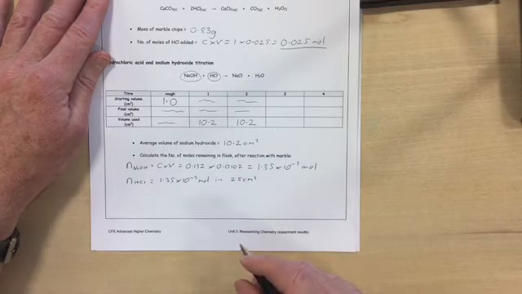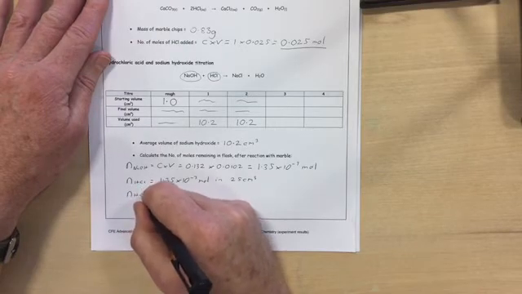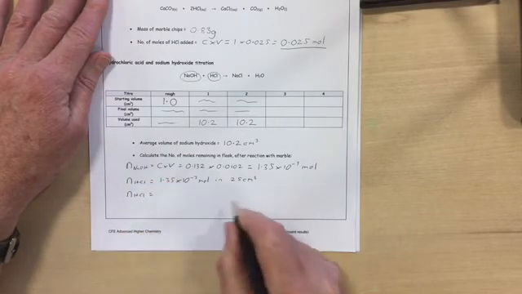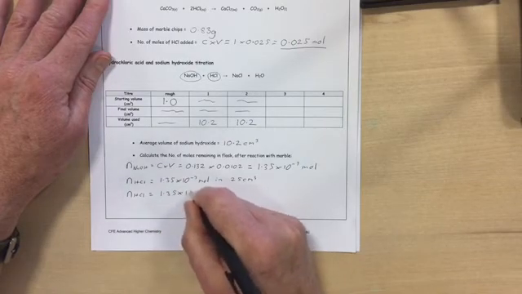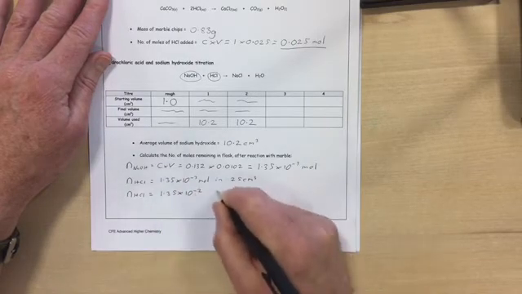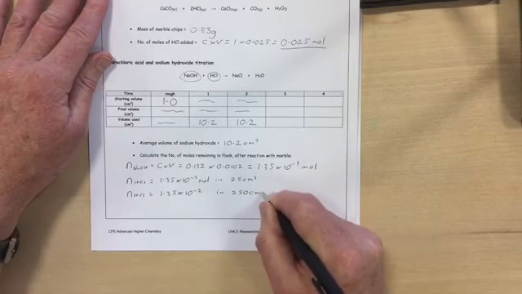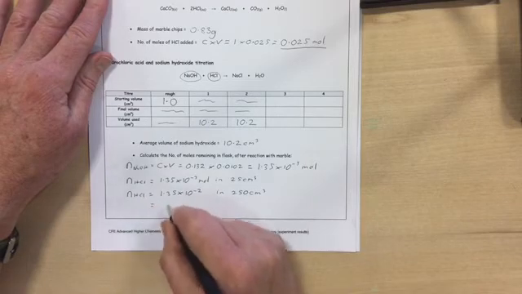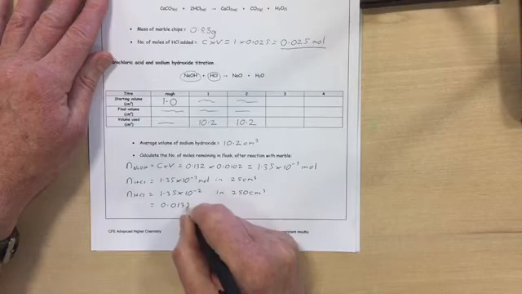The total solution was of course 250 cubic centimetres, so the total number of moles of hydrochloric acid is 10 times that, so it's 1.35 times 10 to minus 2 in 250 cubic centimetres, which was our entire sample, and that's equal to 0.0135 moles.